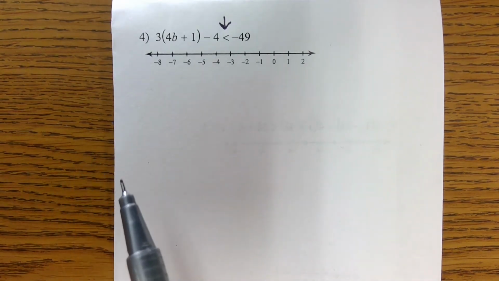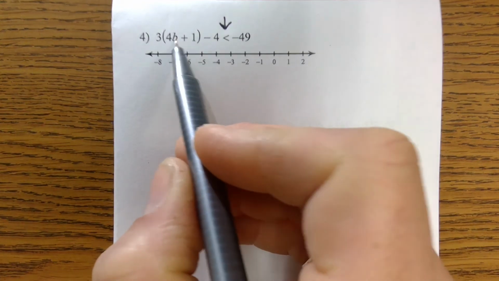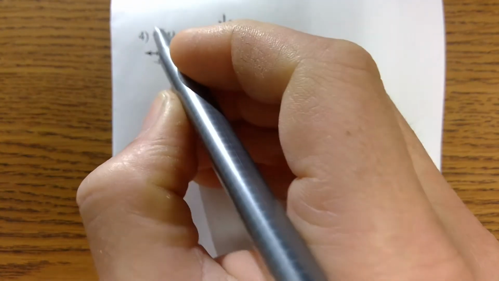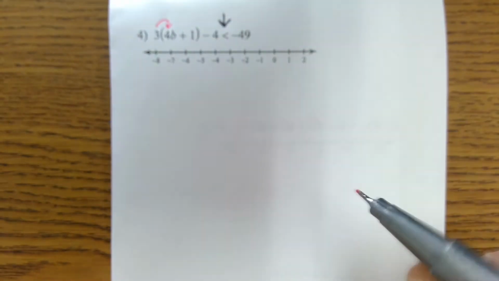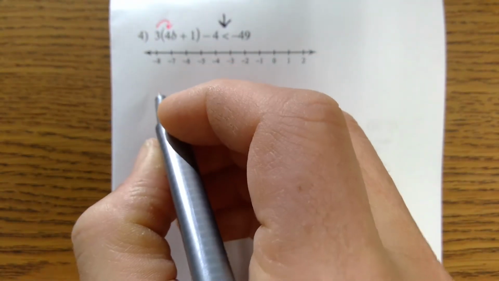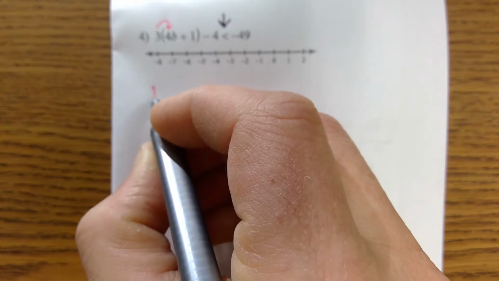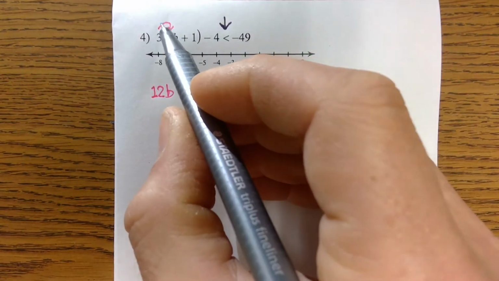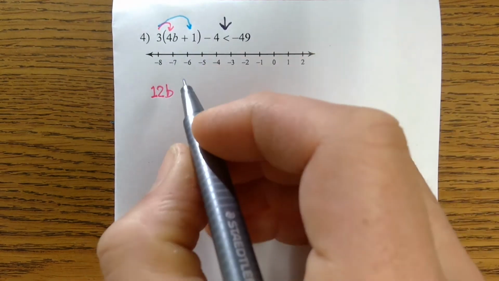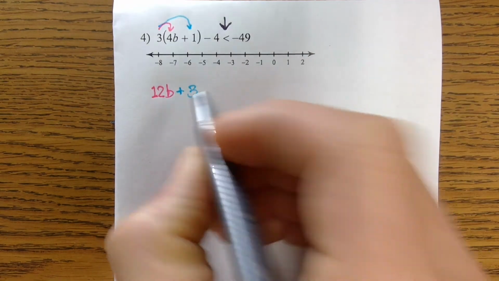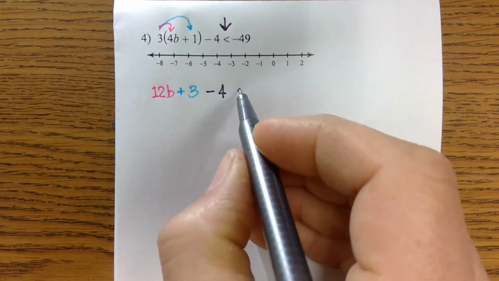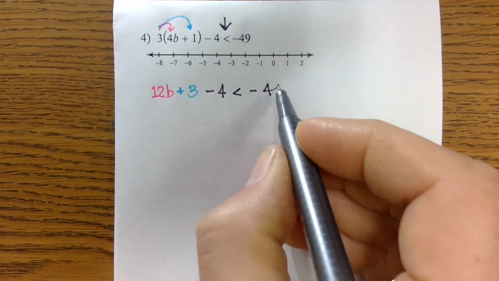So the first thing I'm going to do is try to simplify each side. I can't really do anything with 4b plus 1, but I can get rid of those parentheses by distributing. So 3 times 4 groups of b ends up being 12b. 3 times 1 is just plain old 3. And we still have negative 4 less than negative 49.